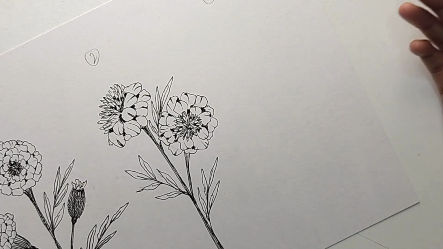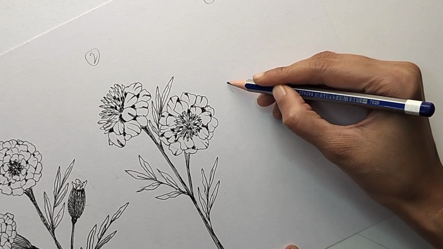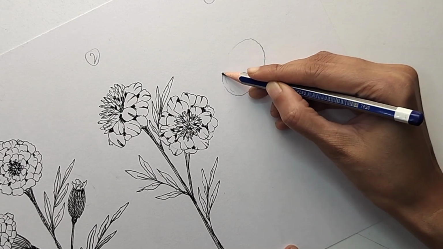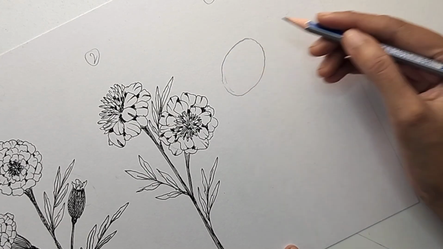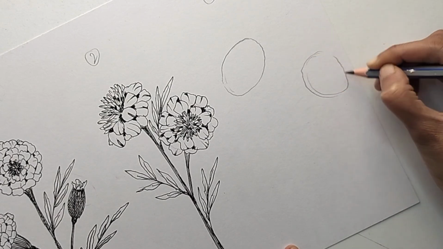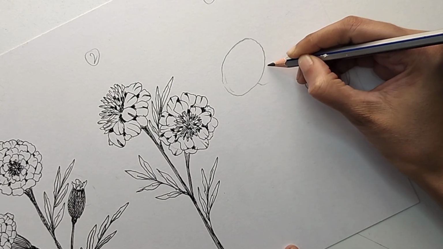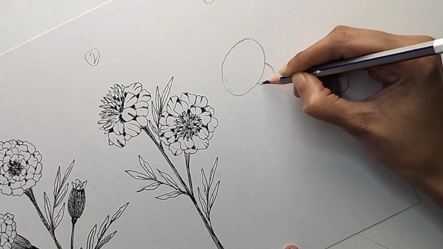This is very common across India. You can see these kind of marigold across India during festive season like Diwali and Dussehra. So let's create the basic composition first. In this one I'm only using side perspective. So one is more tilted towards the left side and another one is more tilted towards the right side.